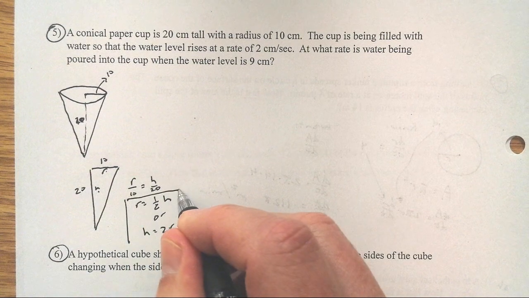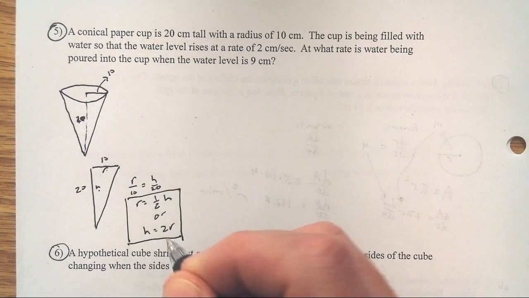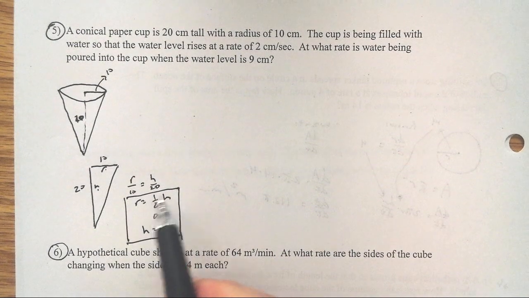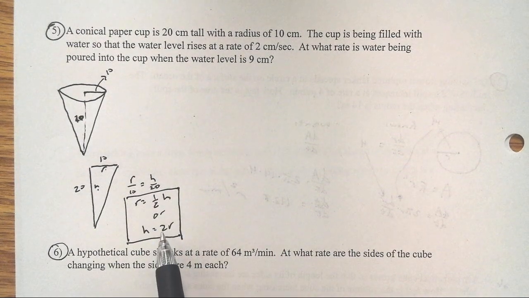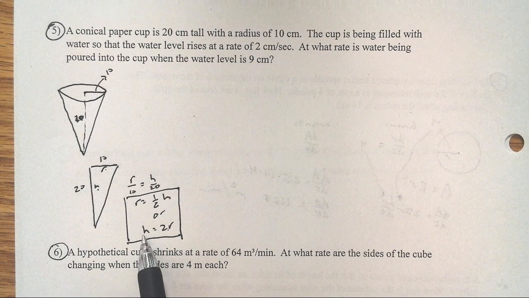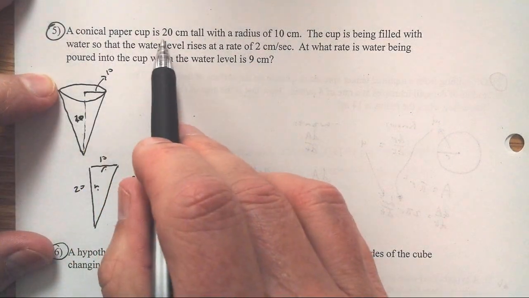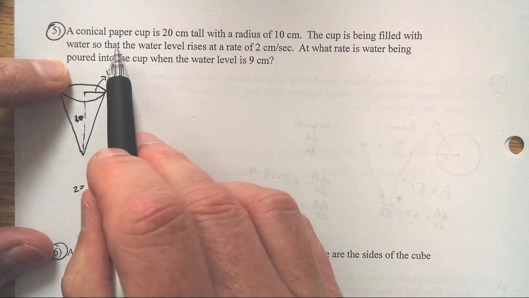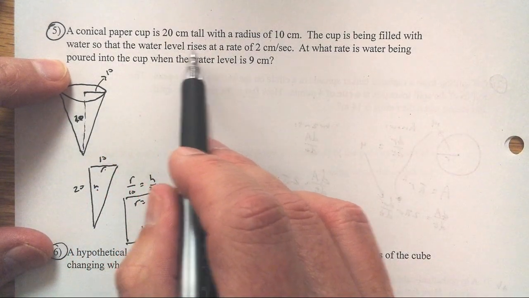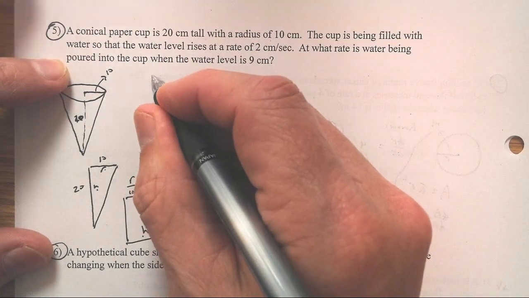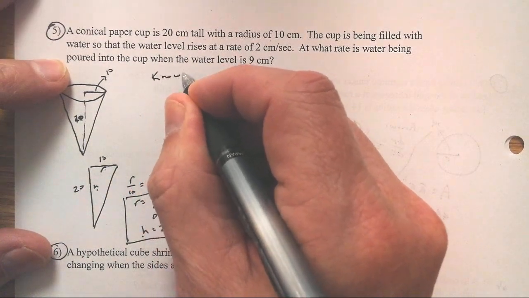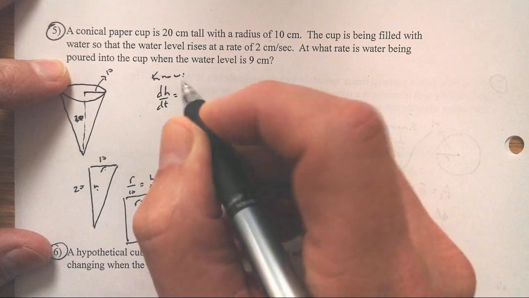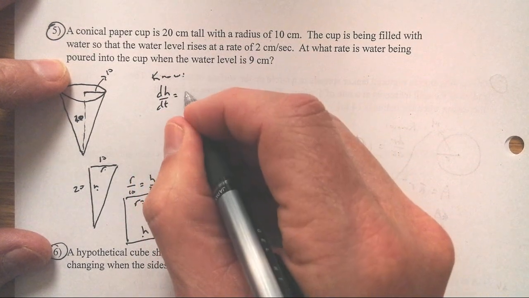I like to write them both down on these cone problems, because chances are in our volume formula later on, I'm going to substitute either 1/2 H for R or 2R for H. So the conical paper cup is 20 centimeters tall, radius 10. That's all we've worked with so far. The cup is being filled with water so that the water level rises. That's our height. So one of the things we know is the change of height over change of time is rising, so positive 2.